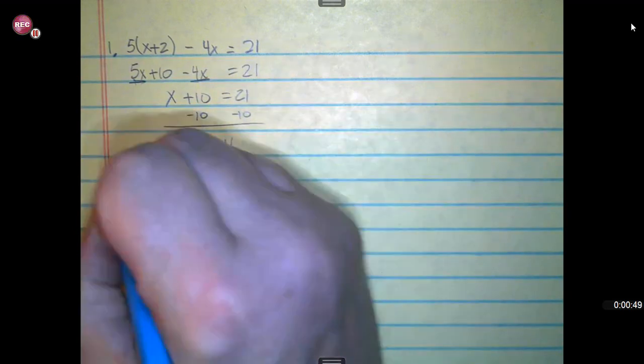So number 1, 5 times the quantity x plus 2 minus 4x equals 21. We're supposed to solve this for x. So distribute the 5: 5x plus 10 minus 4x equals 21. 5x minus 4x, combining like terms, is x plus 10. And then subtract 10 from both sides, and we get that x is 11.